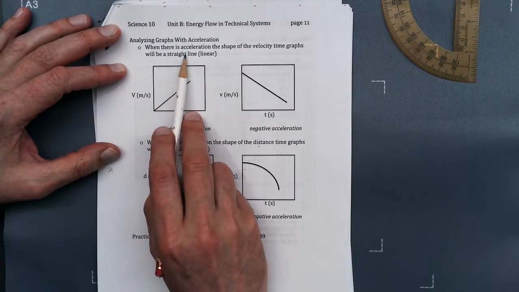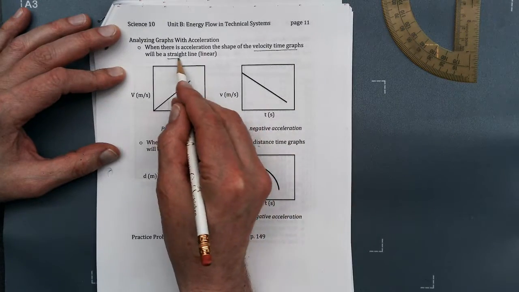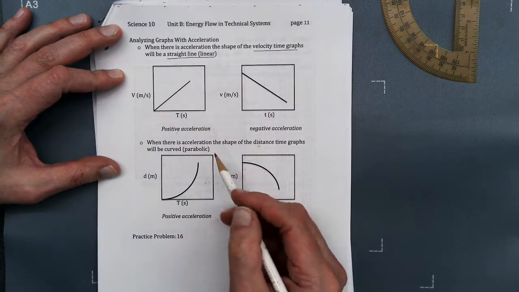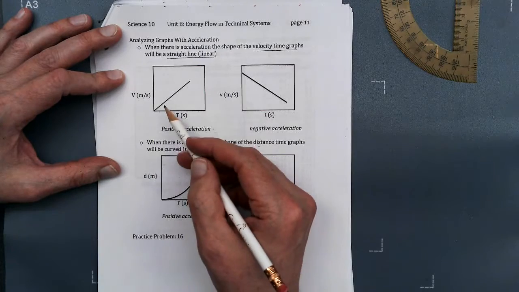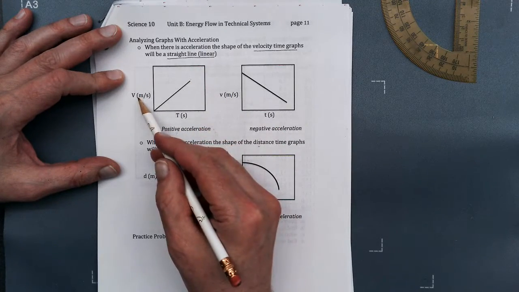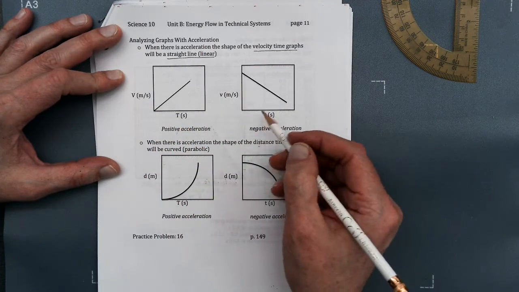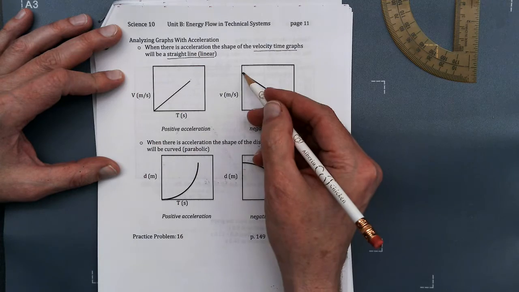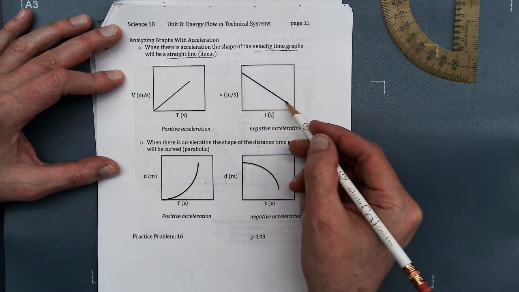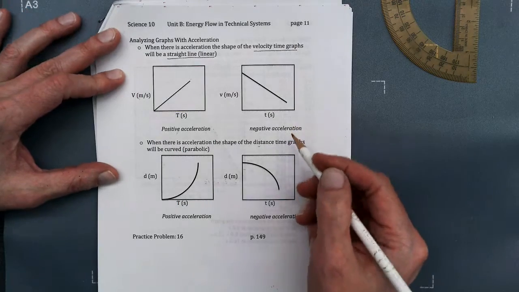So when there's an acceleration, the shape of a velocity time graph is going to be linear, or a straight line. So you notice when it's a positive acceleration, then the line should slope upwards. Notice velocity is on the vertical axis, time on the horizontal. In the case of negative acceleration, the line will still be straight, it's still linear, but it tends down and to the right. So it slopes downwards.